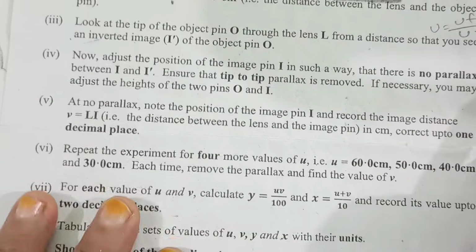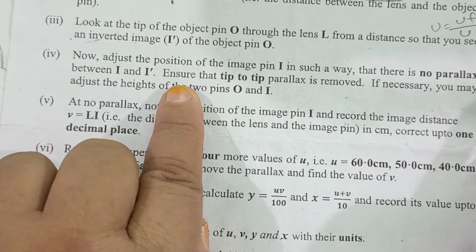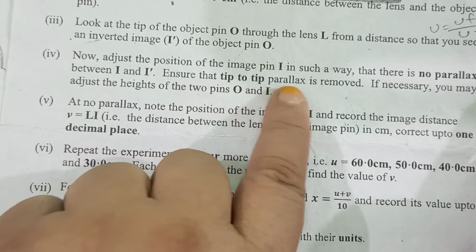But the important thing is to ensure that parallax is removed.